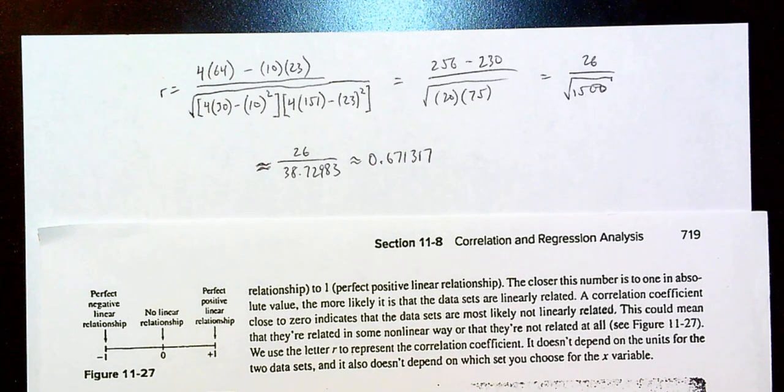It does suggest that there is a fairly strong linear relationship between the two.